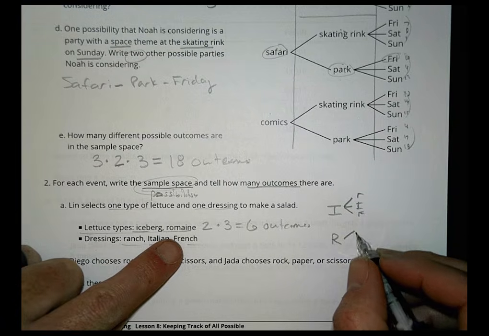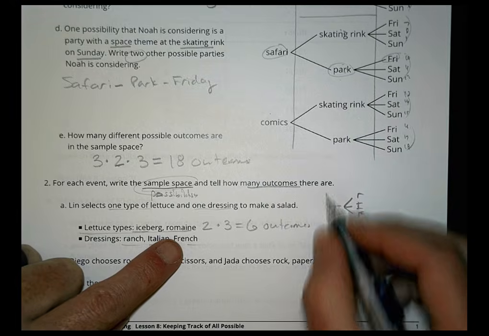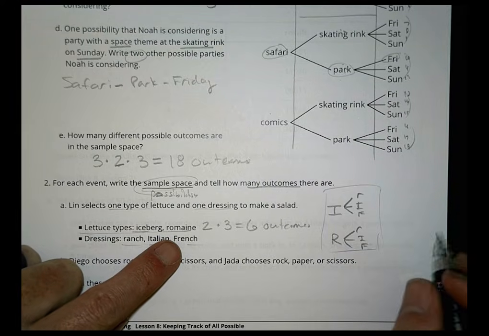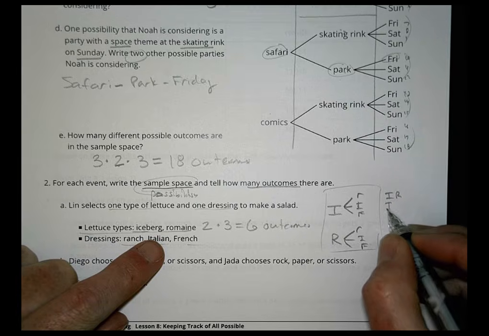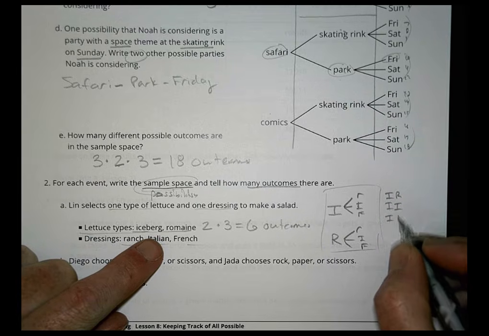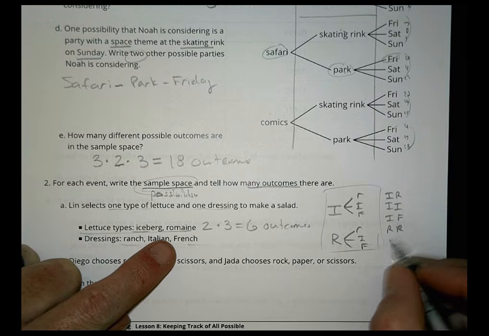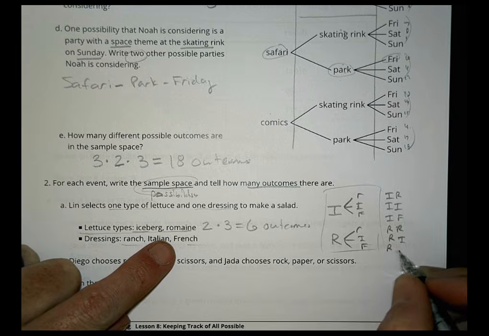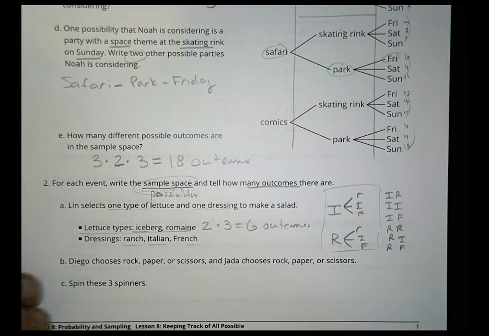And the romaine can be paired up with ranch, Italian, or French dressing. Those are my sample spaces. If you want to make a list, you could. You could do iceberg with ranch, iceberg with Italian, iceberg with French. You can do romaine with ranch, romaine with Italian, and romaine with French. There's a list as well. If you want a table, you can do that too.